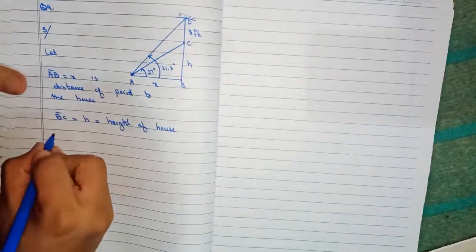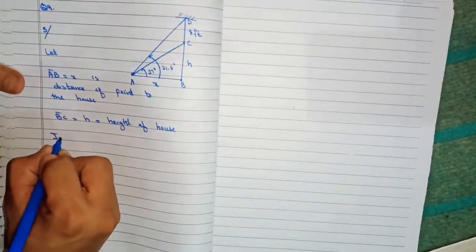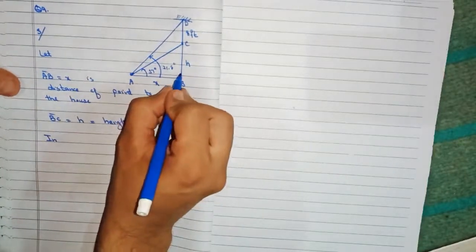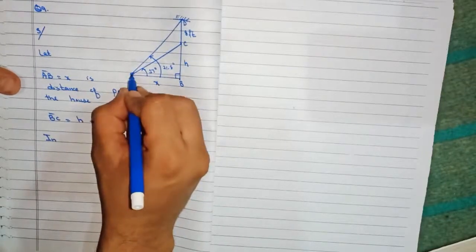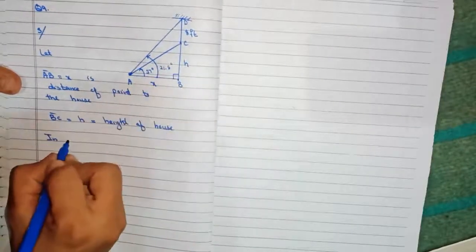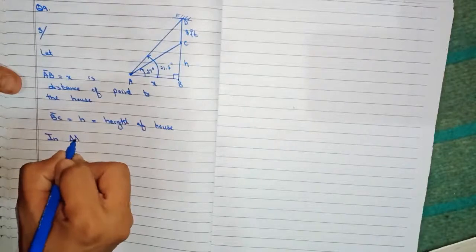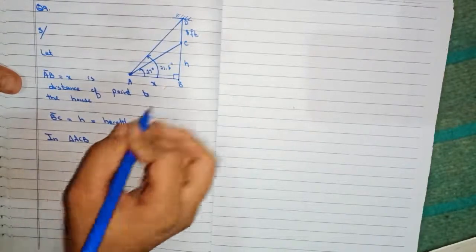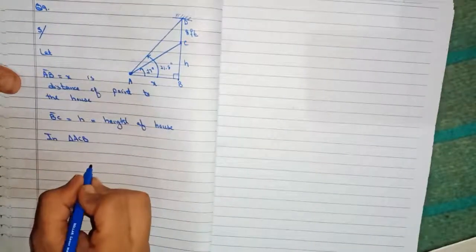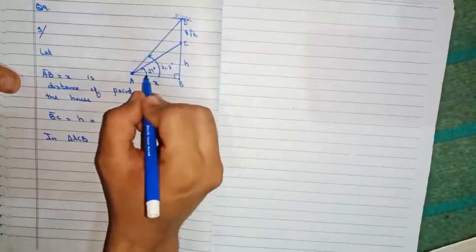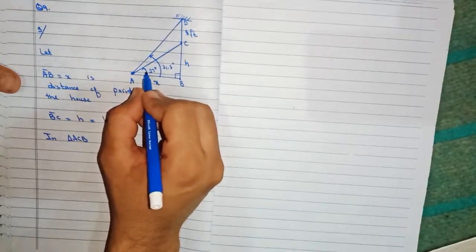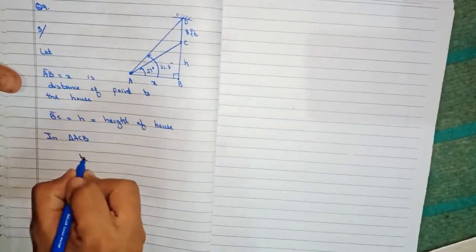So if you observe, we have two right angle triangles. First one is ACB. In triangle ACB, H over X, and the angle of elevation of the house is 17. Tangent 17 we will use.